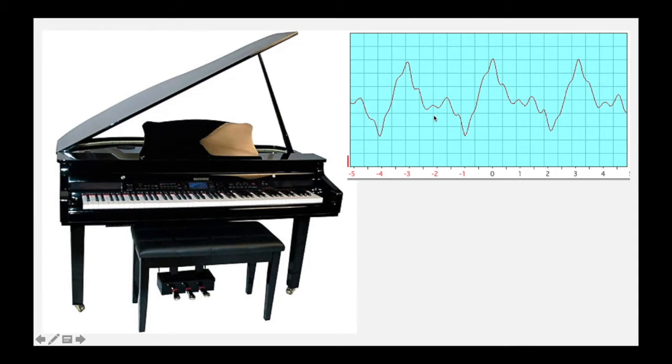Well, it turns out that, like I said earlier, anytime something is set into vibration, other things around it also start to vibrate. That's known as resonance. So not only do you have the string vibrating whenever you hit that piano key, that middle C, but the wood in the piano will also vibrate.